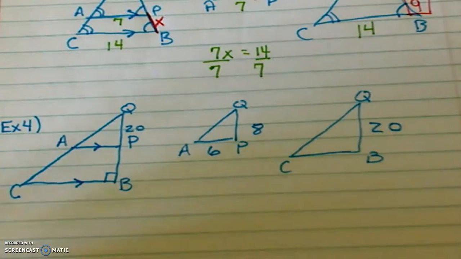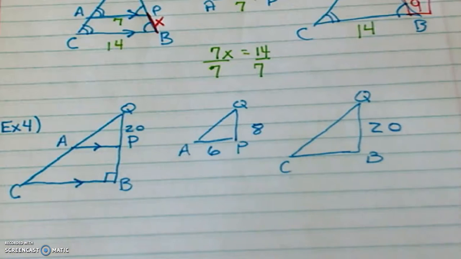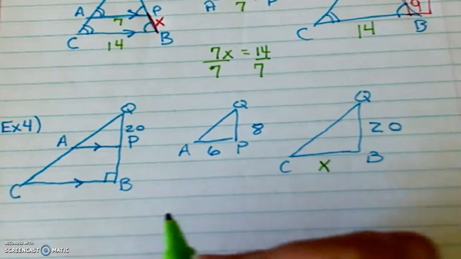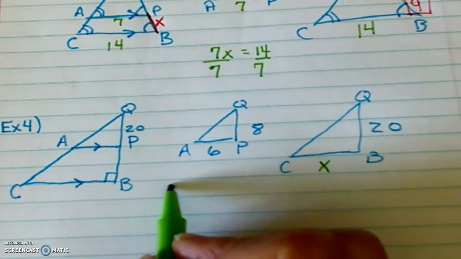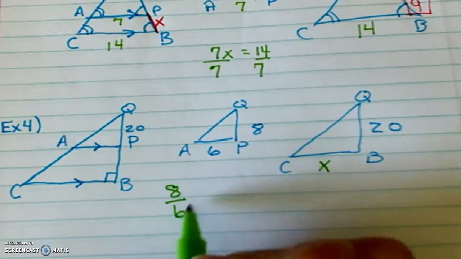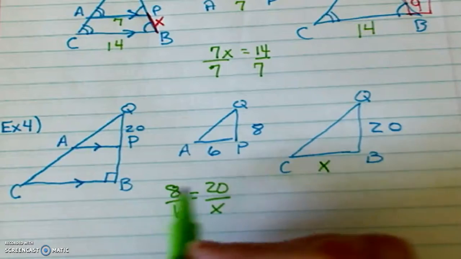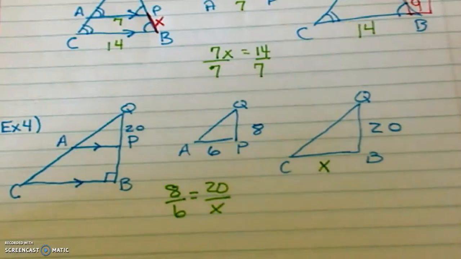All right, some of you just have this down from algebra, that if you are looking for that side right there, what you would do is you would set up a proportion. 8 over 6 is equal to 20 over x, and you would type in your calculator, cross multiply, and divide.